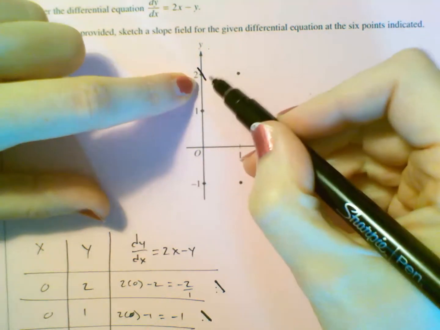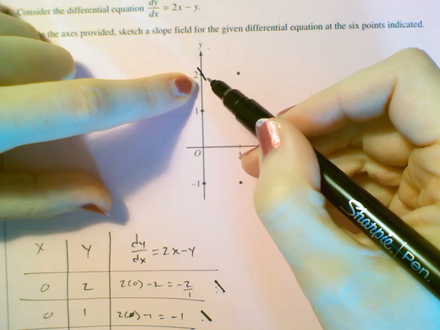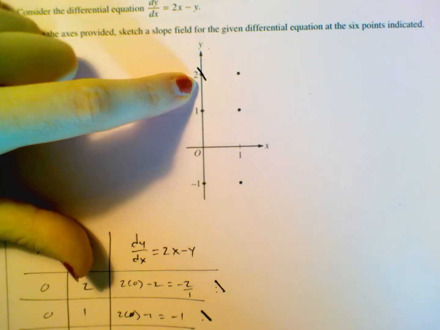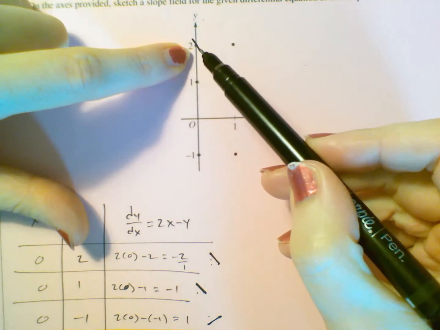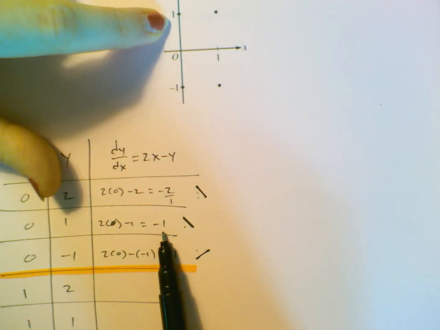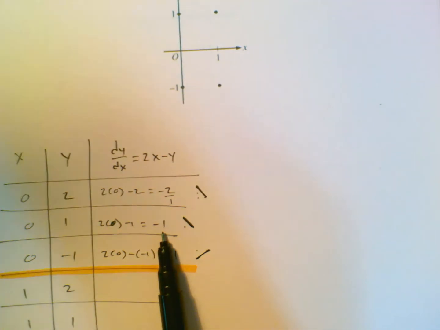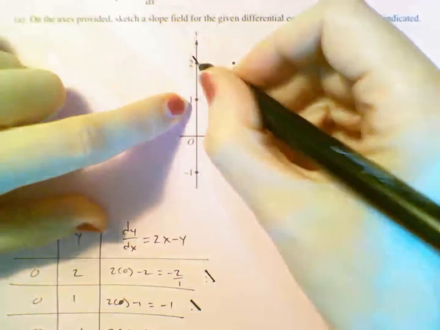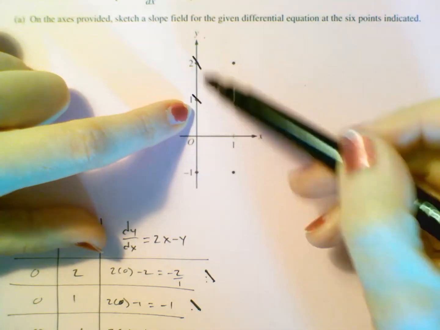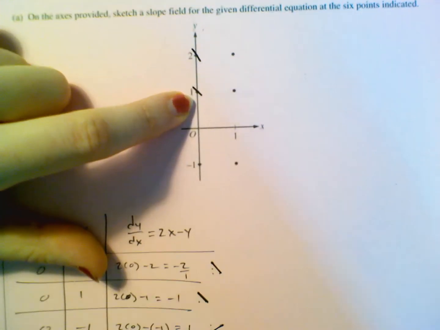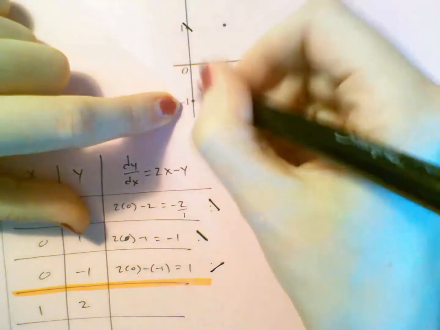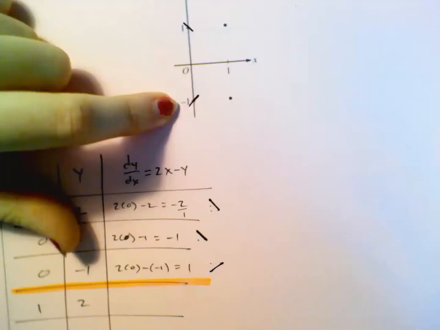Now, yours could look a little bit steeper than mine. It could look less steep than mine. But the thing is, they're going to be looking for relative steepness. This cannot be less steep than this one because this has a slope of -1. We know a slope of -1 is not as steep as a slope of -2. So you have to make sure, of course you want that one to be decreasing, but not quite as steep. Okay. And then down here at 1, that looks pretty good.